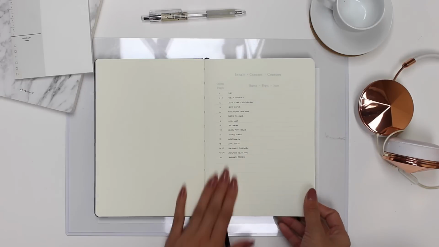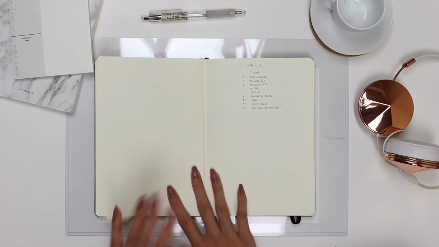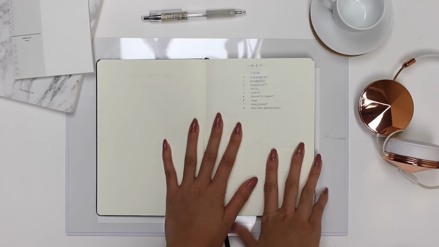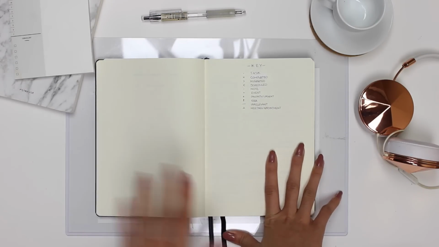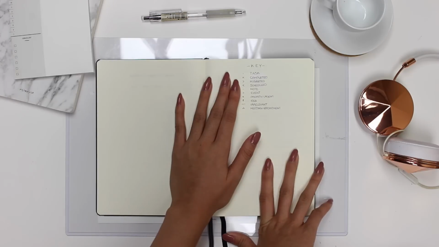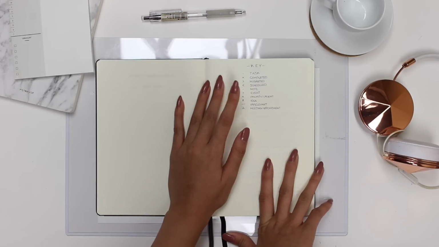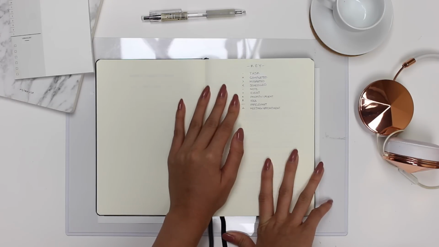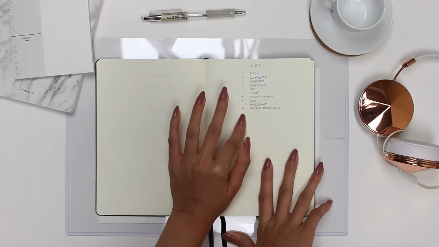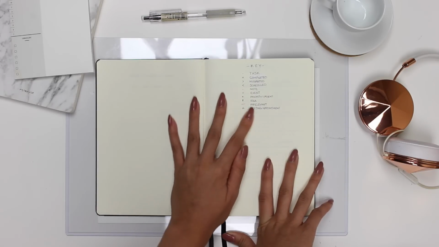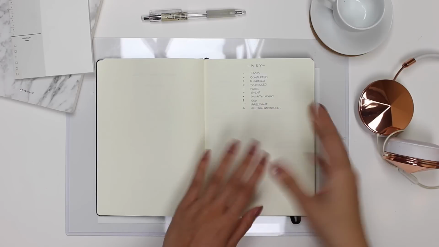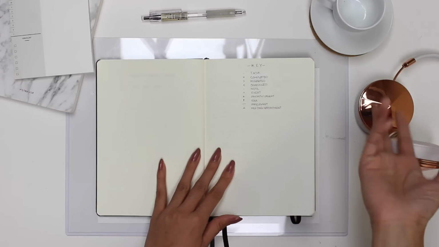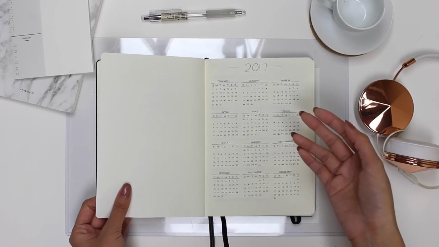I already wrote some stuff down, which I will go into detail on as we flip through. The first page is the key, and I have the very basic things: the task, the completed task, migrated, scheduled, note, event, priority, idea, irrelevant, and then one that's not part of the standard set, which is meeting and appointment. I like meetings and appointments to be different from events, but it's basically the same thing if you want it to be.